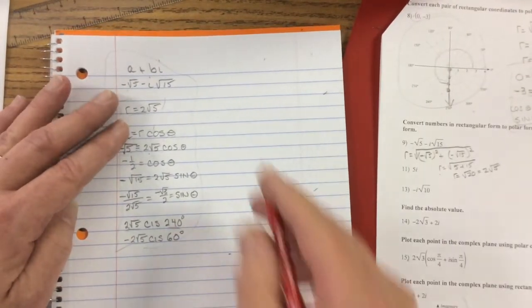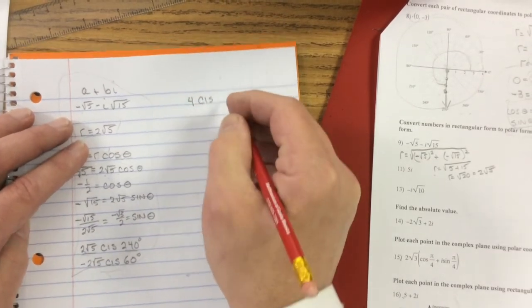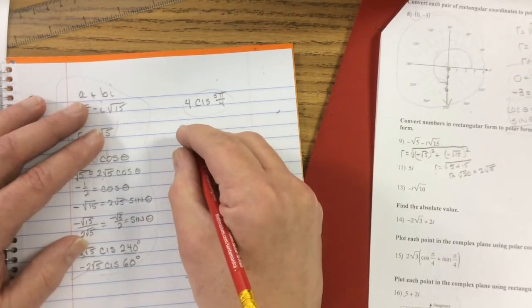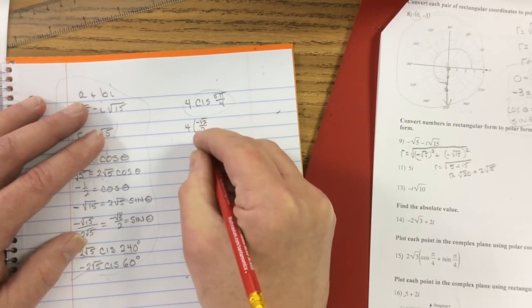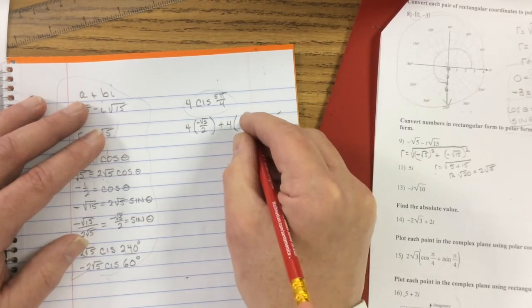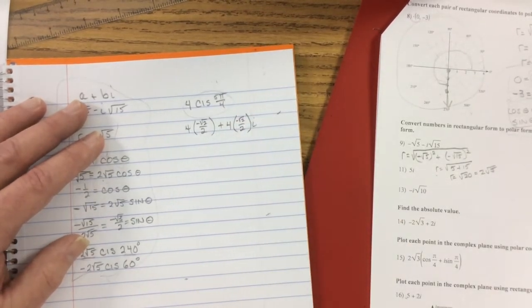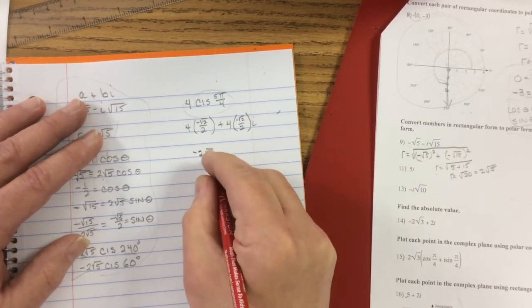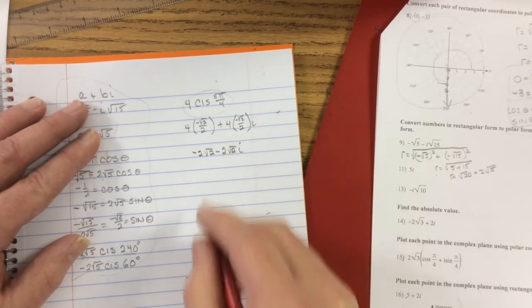The next problem, number 10, is given in this form: 4 cis 5 pi over 4. So r times the cosine of theta plus r times the sine of theta, times i. What is that? Okay. And then simplifying that out, that's going to be -2 square root of 2 minus 2 square root of 2i.